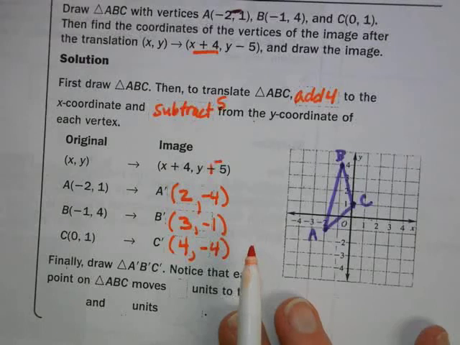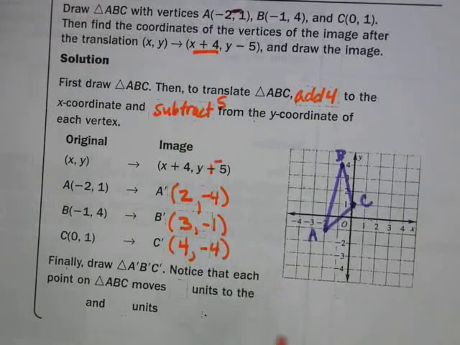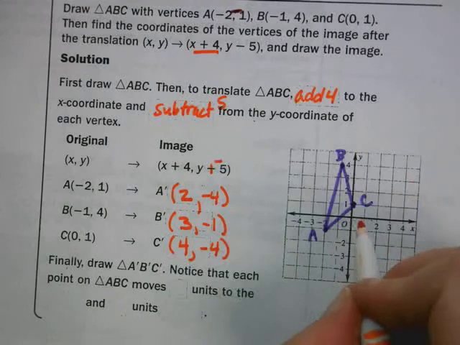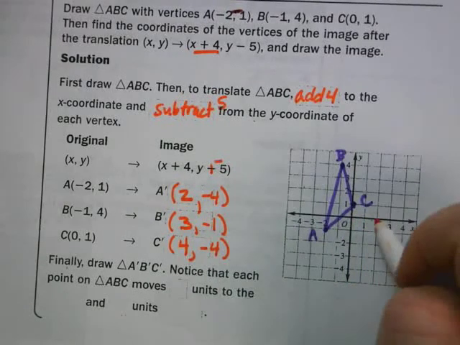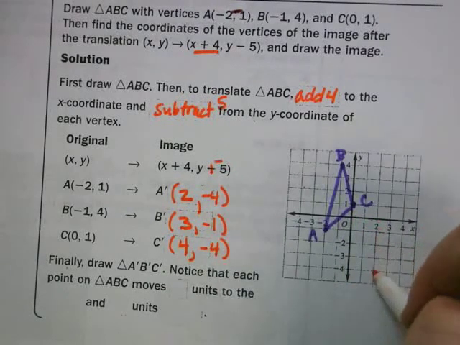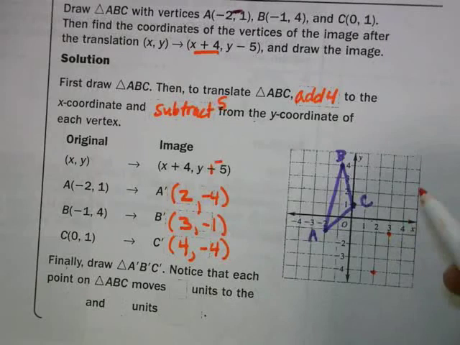So if you were with me, you have this. I'll show you what it's going to look like if you weren't with me, if you did it the right way without my little brain problem I had there. So 2, -4, 3, -1, and 4, -4.